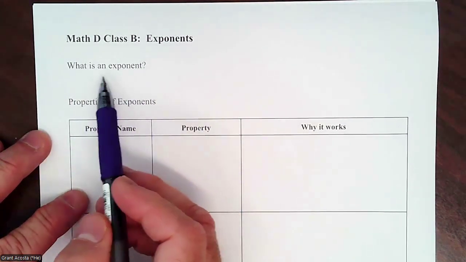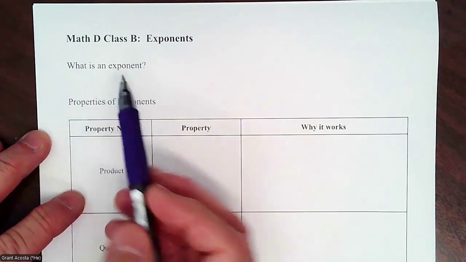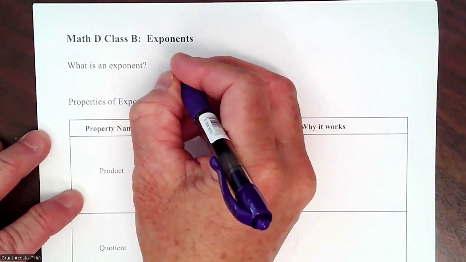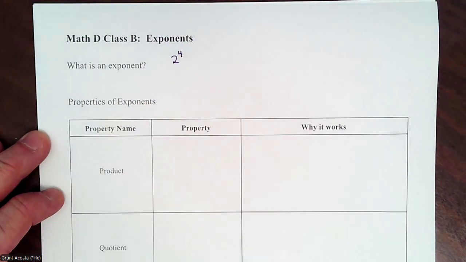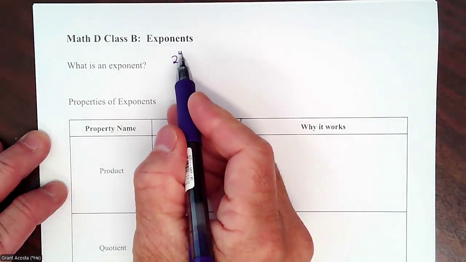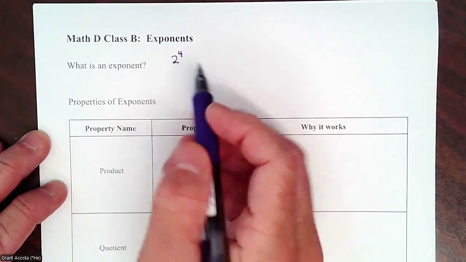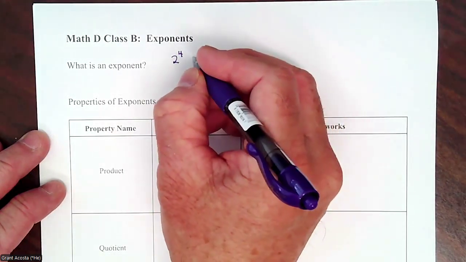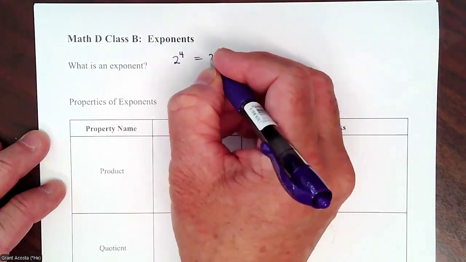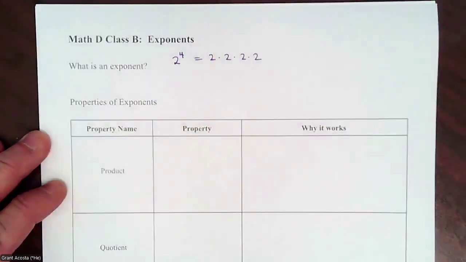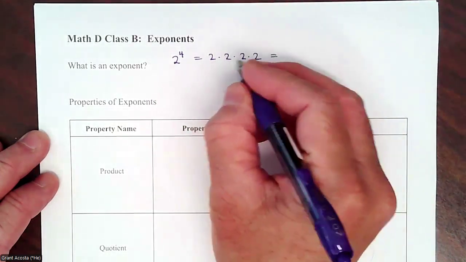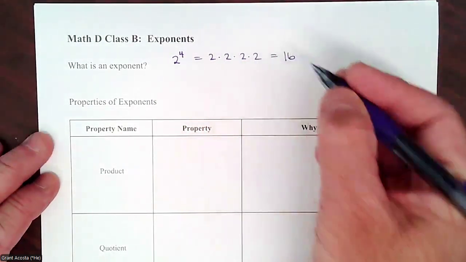The first thing we have to agree on is what an exponent is. If I said, what is 2 to the fourth power? It's one of the only math operations that doesn't really have a symbol, like division, add, subtract. You make a number smaller and move it up there. That means it's an exponent, and what that means is we multiply 2 by itself 4 times. So 2 times 2 times 2 times 2 gives you 16.